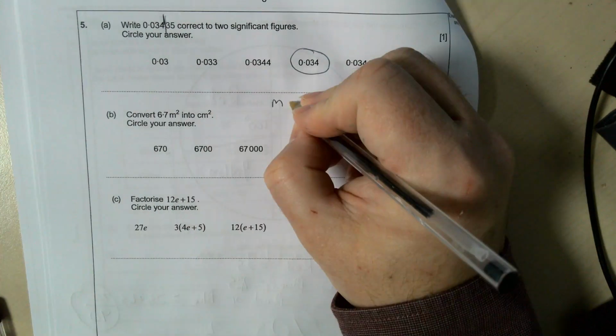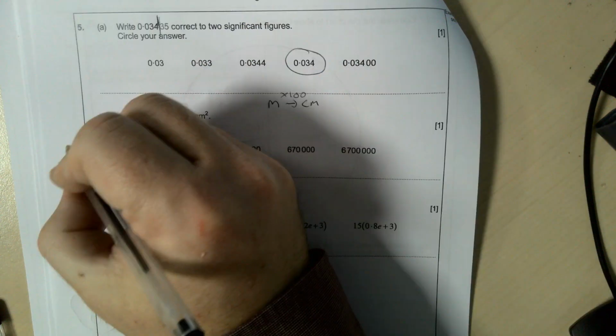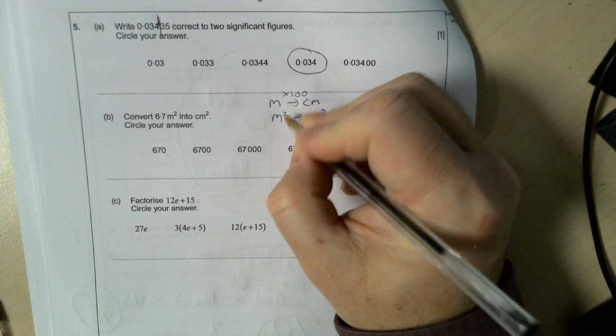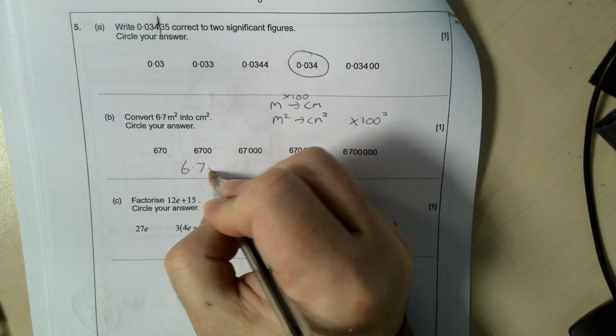Right, next one, meters squared to centimeters squared. To change a meter to a centimeter, there's 100 centimeters in a meter, so you times by 100. But because it's squared, you've got to times it by 100 squared, because it's 100 going in the one direction and 100 going in the other.